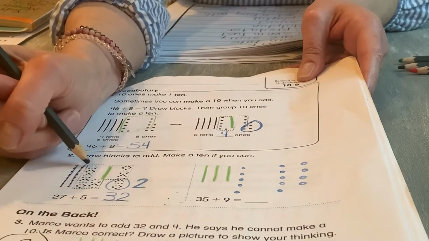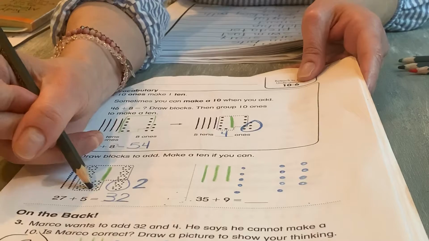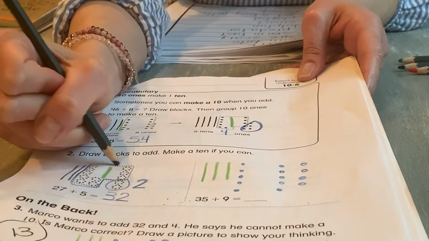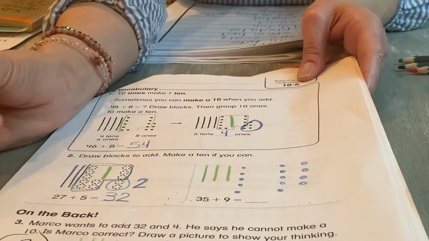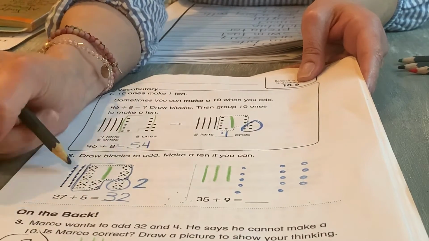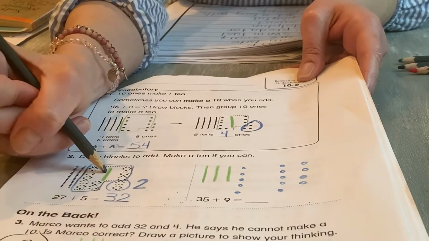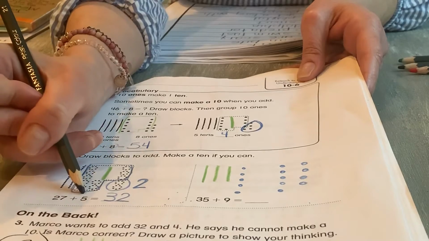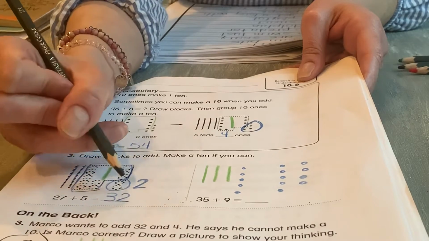Well, I know if I go 1, 2, 3, 4, 5, 6, 7, 8, 9, 10, I can take those 10 ones and trade it for a 10. And I have 2 ones left over. So now I have 10, 20, 30, 31, 32. So 27 plus 5 equals 32.